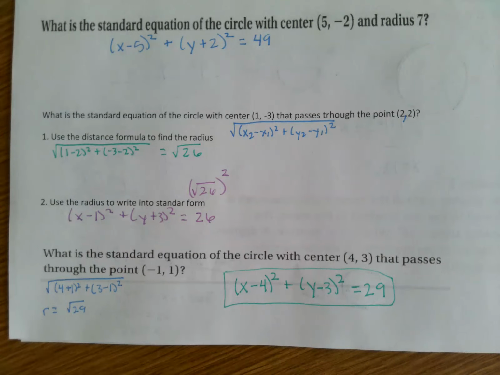And you should have gotten x minus 4, because it's opposite, squared, plus y minus 3 squared. And then my radius here was the square root of 29. So the square root of 29 squared is 29. And there you have it.